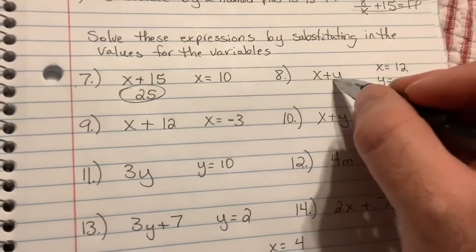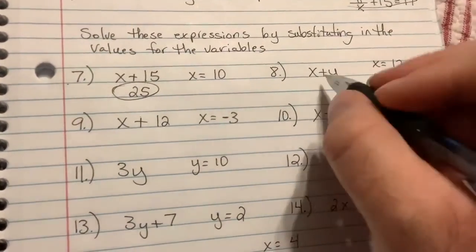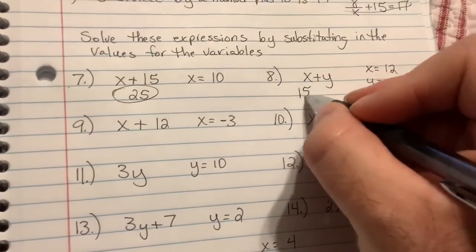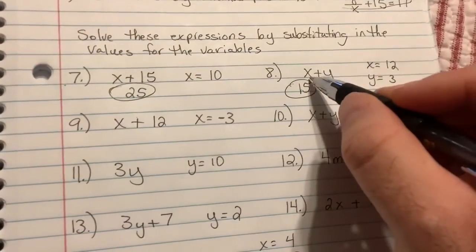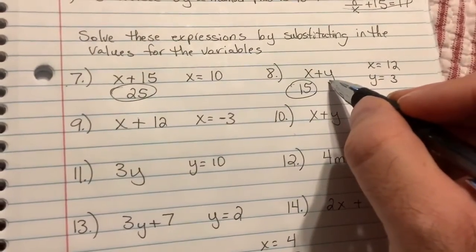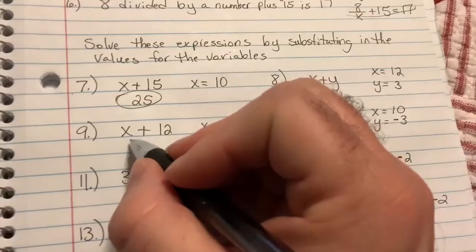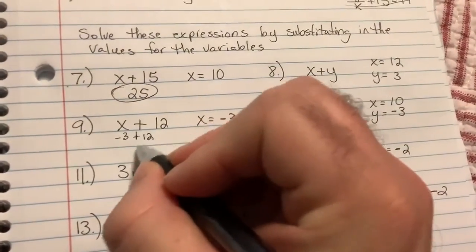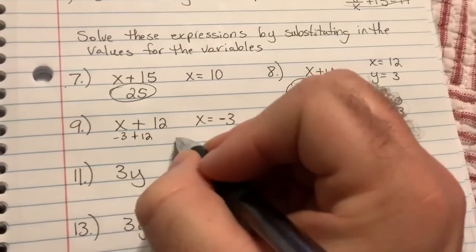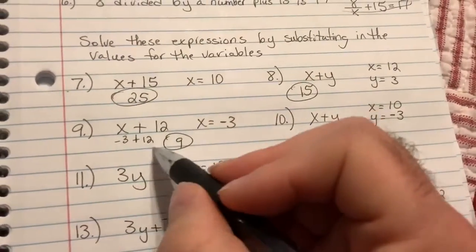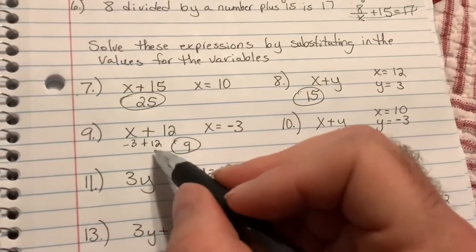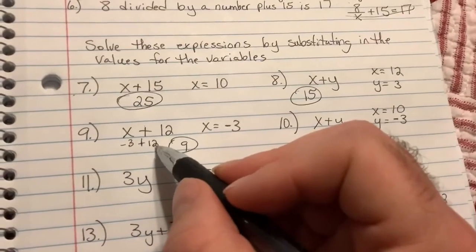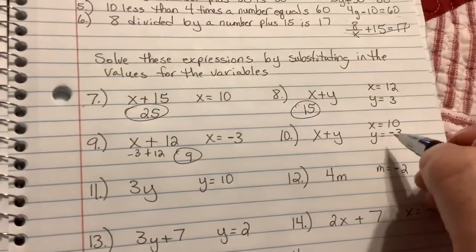So 12 plus 3 is 15, because you put 12 in here, plus 3 here is 15. Negative 3 plus 12, so like negative 3 plus 12 looks like that. And remember our negative rules, so this is going to be 9, because one's a negative, one's a positive. Subtract them, you get 9. The bigger one's positive, so it's 9.